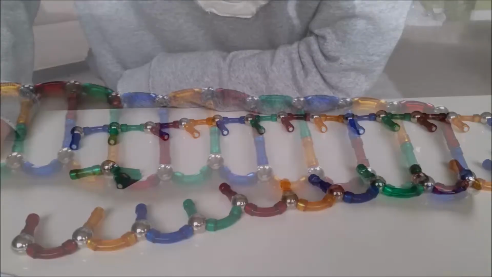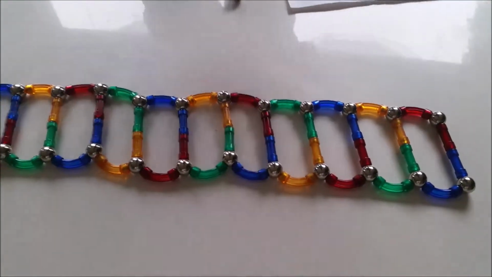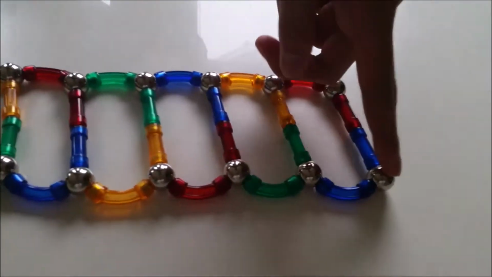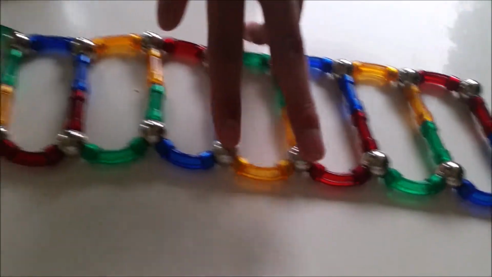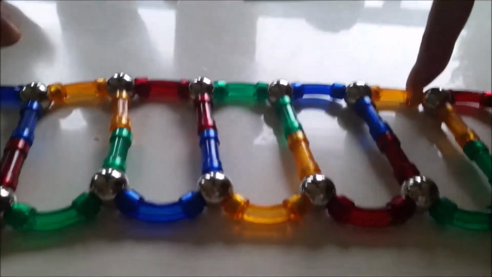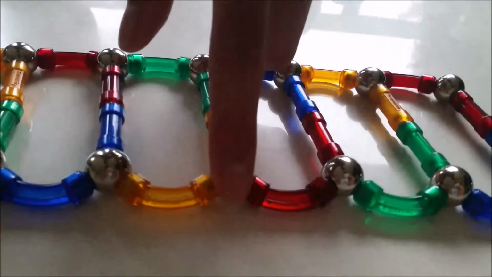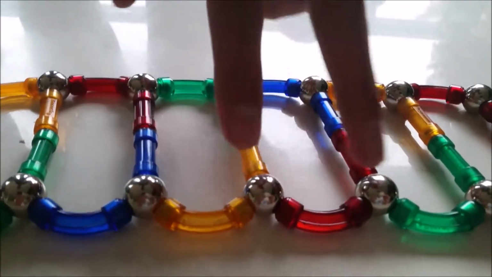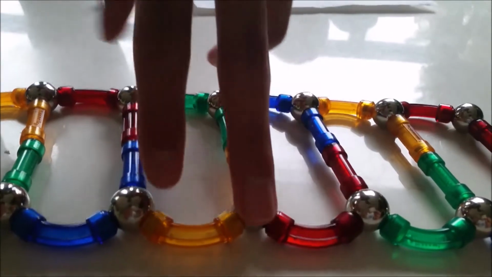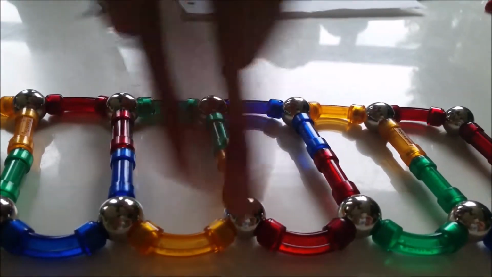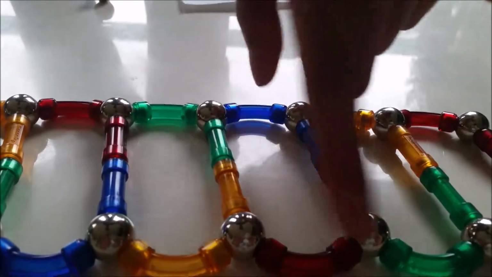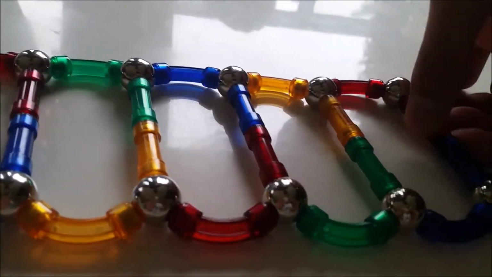Okay, so this is our DNA model here. We've represented the DNA backbone like this. All these little metal balls here are the pentose sugars that make up the backbone of the DNA. These loops here are the phosphate groups attached to the sugars, and since they're stuck to each sugar, it represents the covalent bonds between the sugar backbones and the phosphate groups. So they're covalent bonds sticking them together.